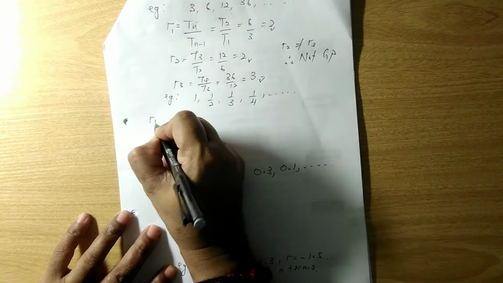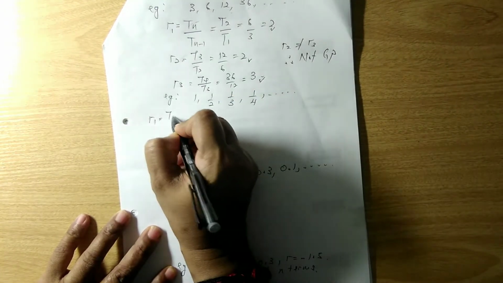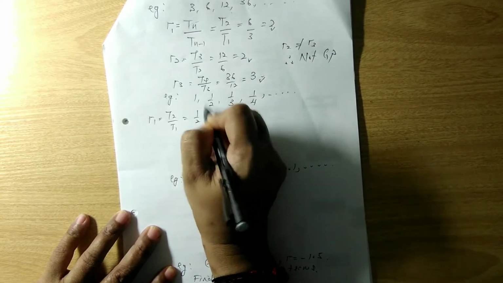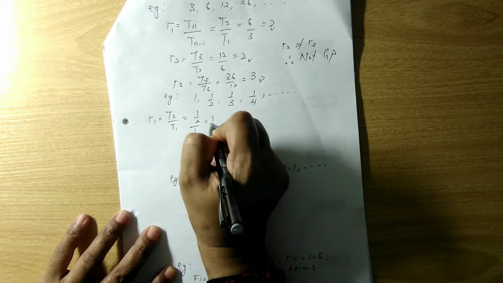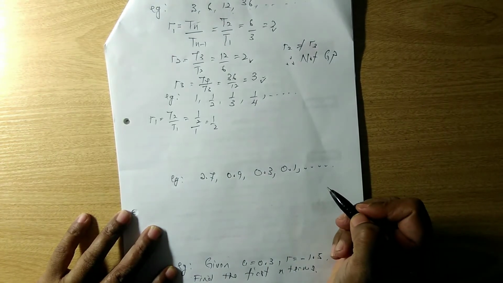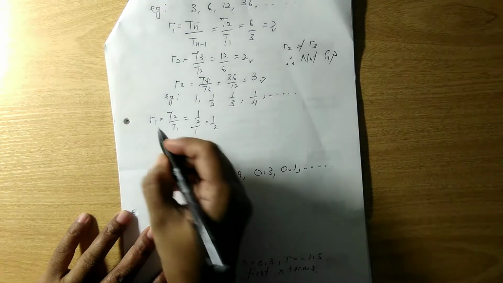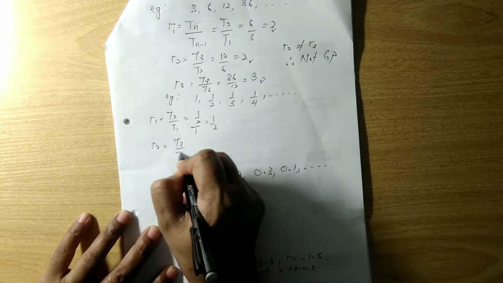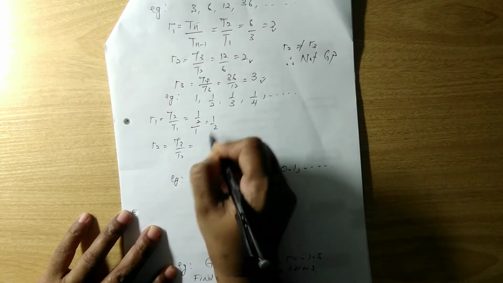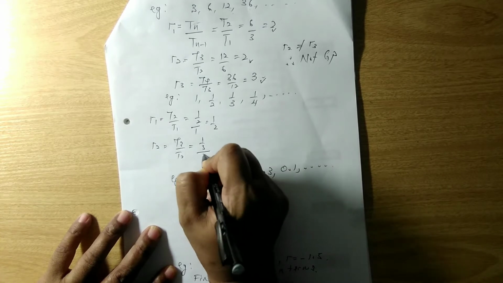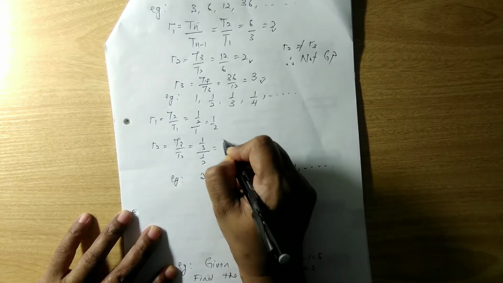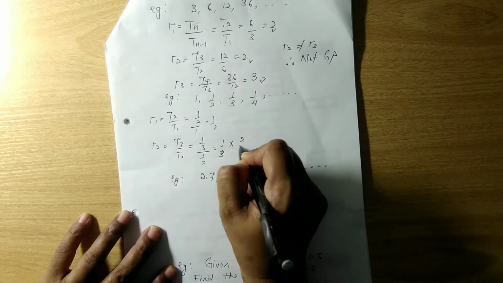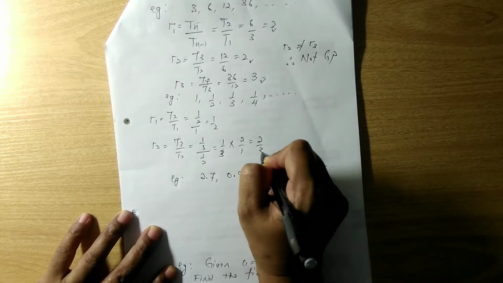So my R1 will be, I will take T2 over T1, which is actually half over 1, which gives me half. So that's my R1. For R2, T3 over T2, which is actually 1 over 3 over 1 over 2. So this is actually 1 over 3 times 2 over 1. So it's actually 2 over 3.